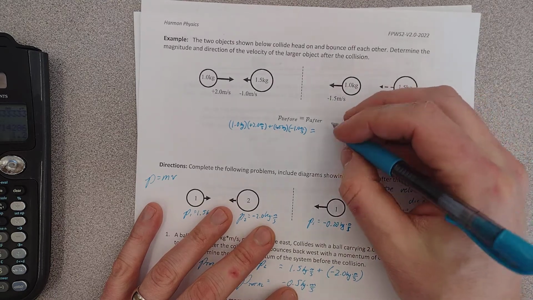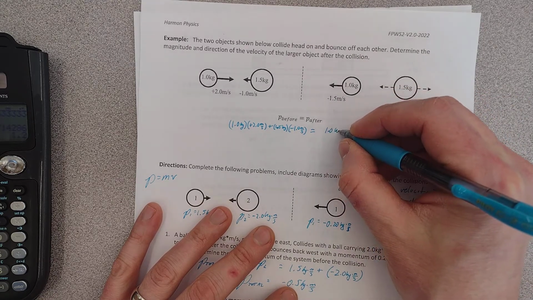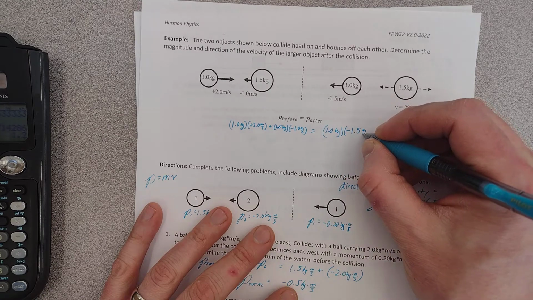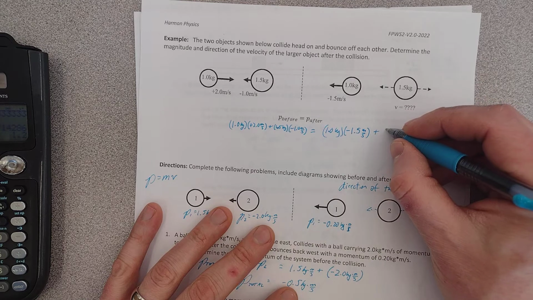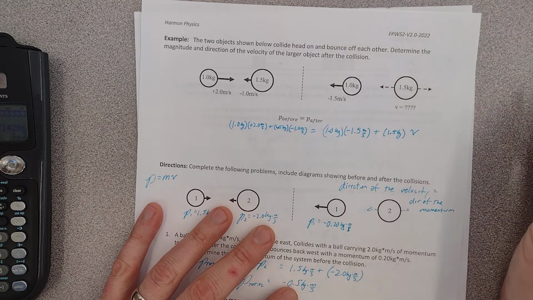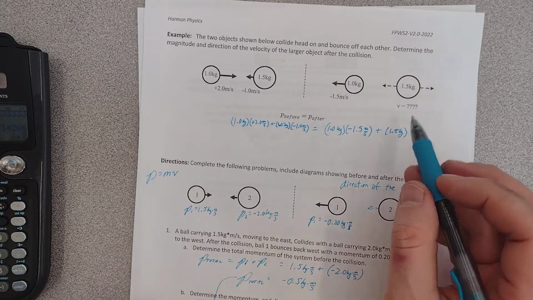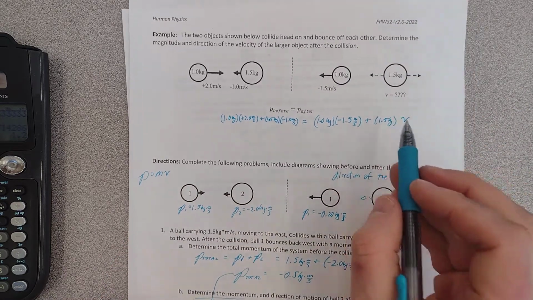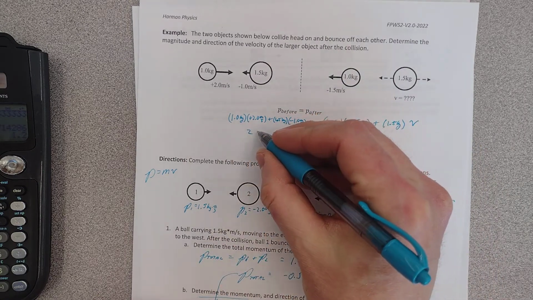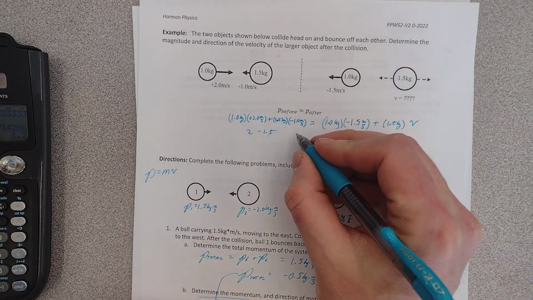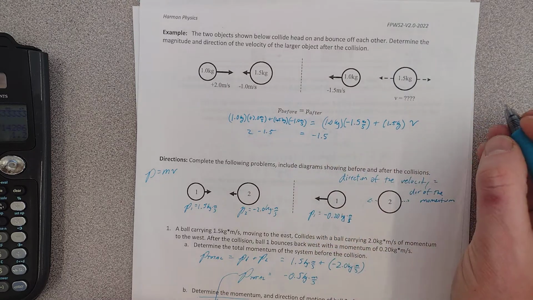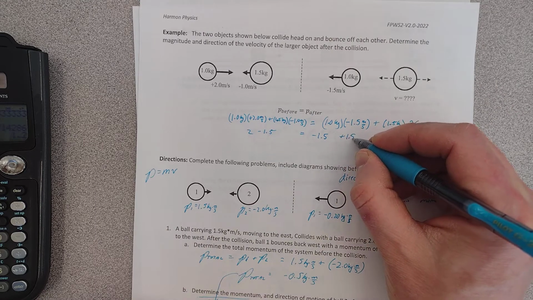This one over here on the right, you've got 1.0 kilograms, so this is the momentum of this one after the collision. And then this one times the unknown velocity. Don't put a sign on that. You don't know if it's going to be positive or negative, so don't put a sign on it. You just got to do the math. So it's 2 minus 1.5 equals negative 1.5 plus 1.5 times v.